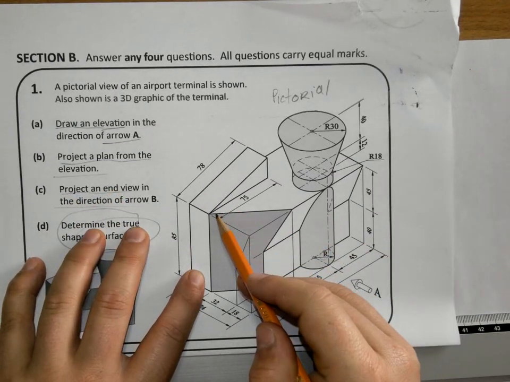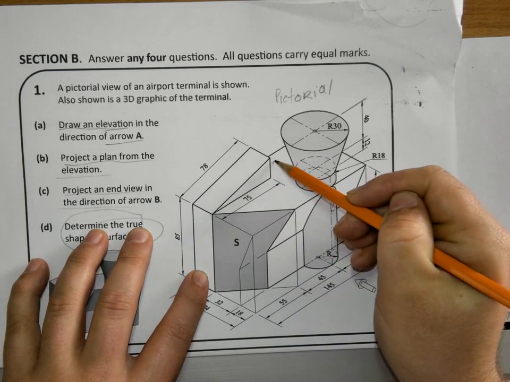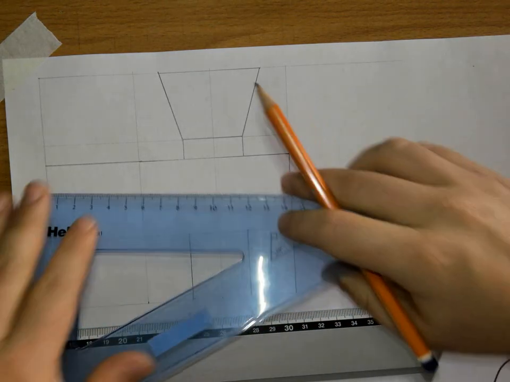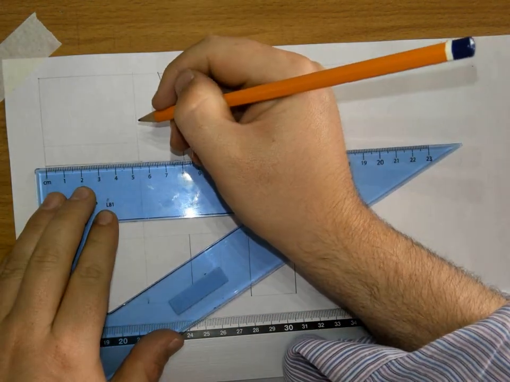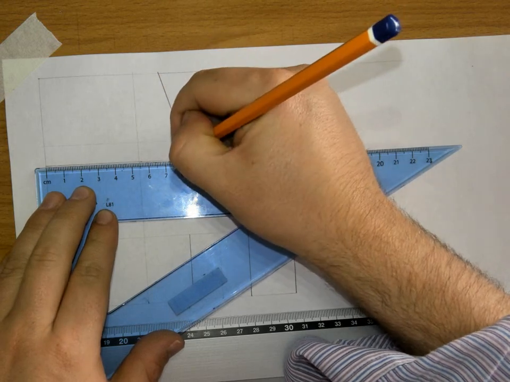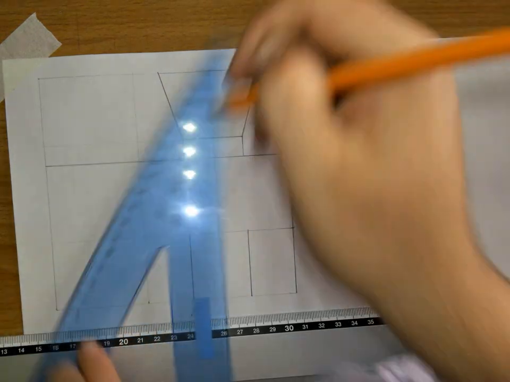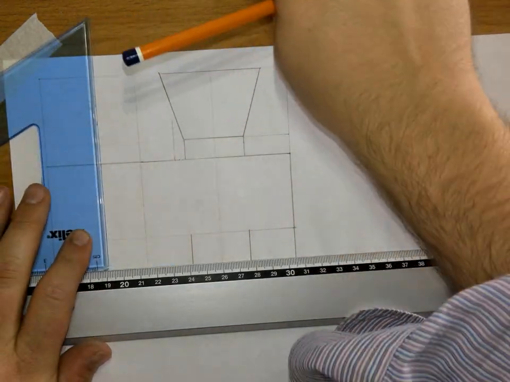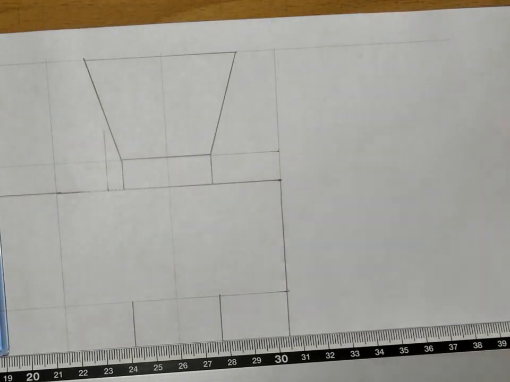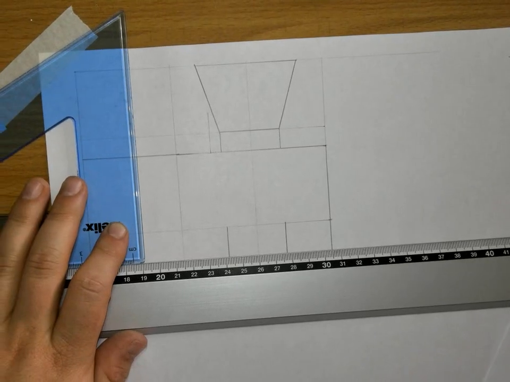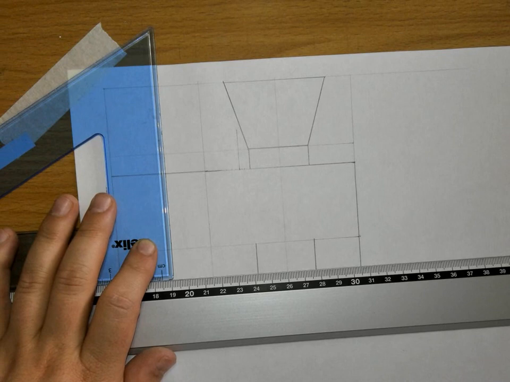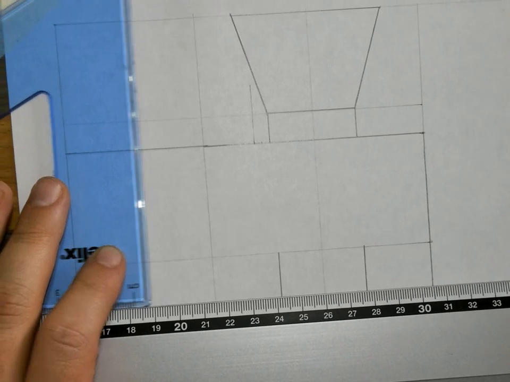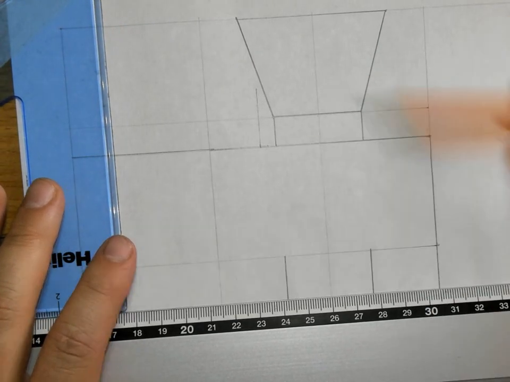Now I'm going to do this surface here. It's 75 long, and to get the height is a tricky one. We know this is 78. So I'm going to measure 75 along here and also mark 78. I'm going to draw a light line upwards. So I measured 75 across and marked 78.